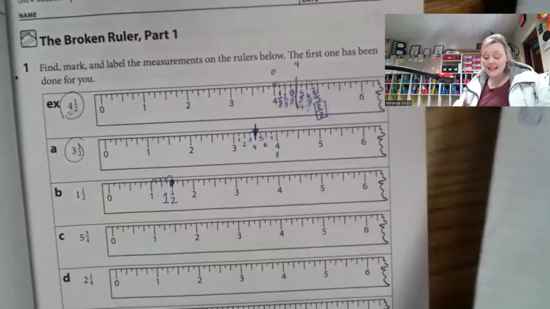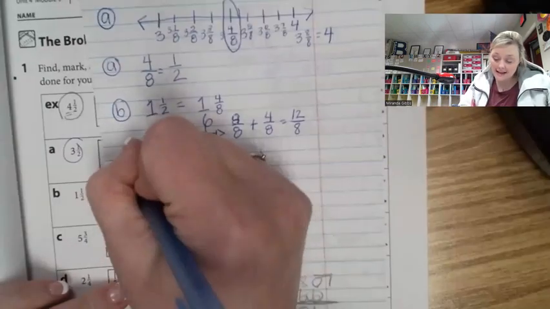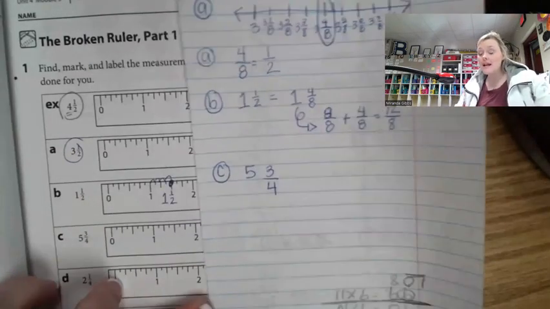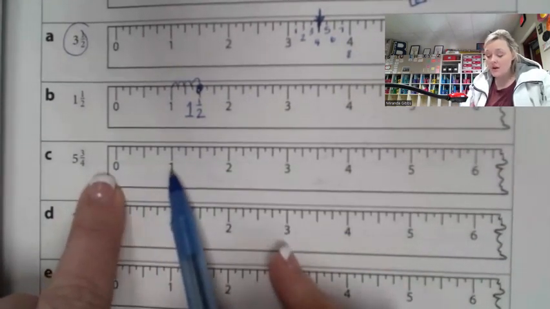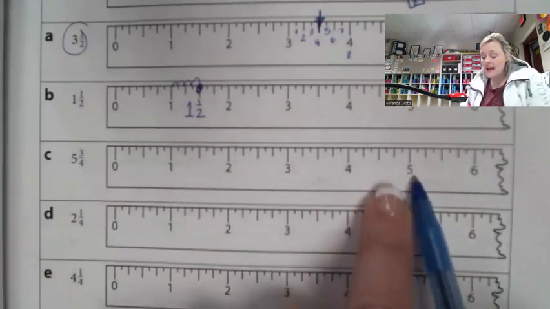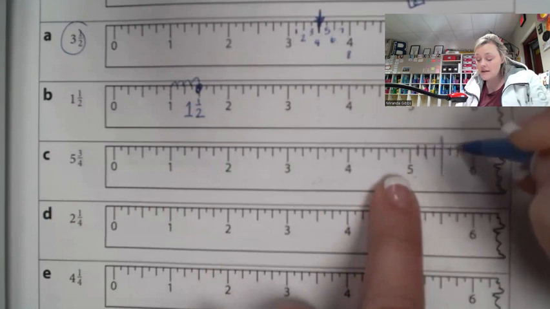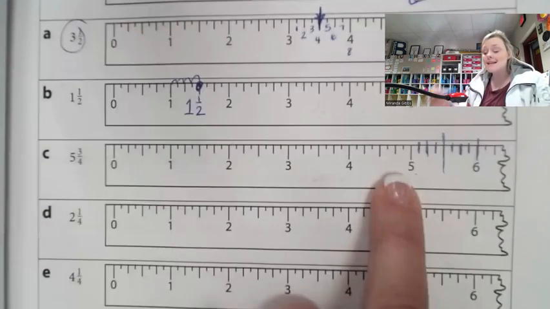All right, friends, let's go to letter C, 5 3/4. So for letter C, I'm going to write down 5 3/4. And then when I look at my number line for C, see if I can zoom in for my sweet friends. Whoop, there we go. 5 3/4. Here we go. We have 0. Then we have 1, 2, 3, 4, 5. Again, I'm going to have to count the jumps. So here we go. 1, 2, 3, 4, 5, 6, 7, 8. We still are working with 8ths.